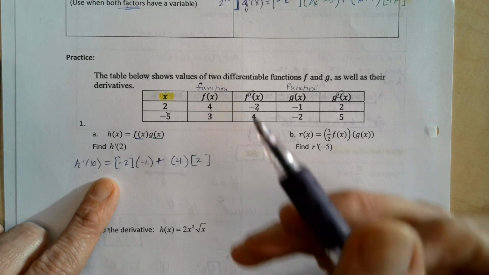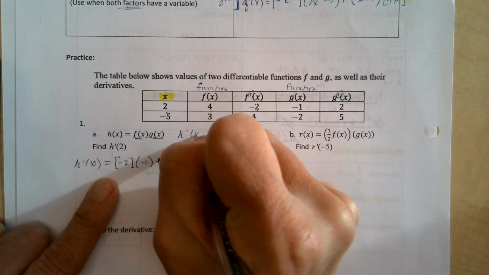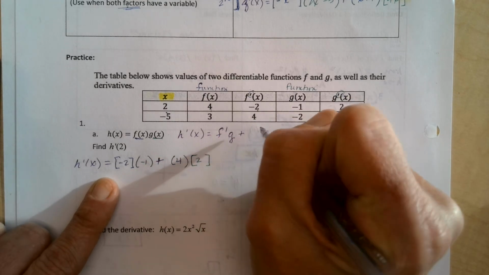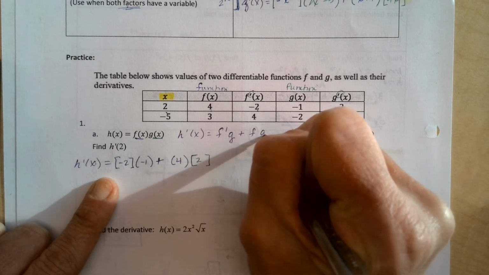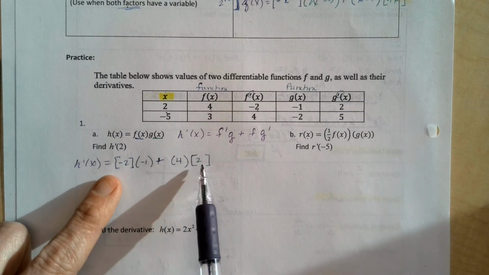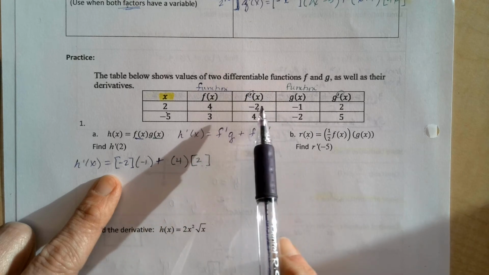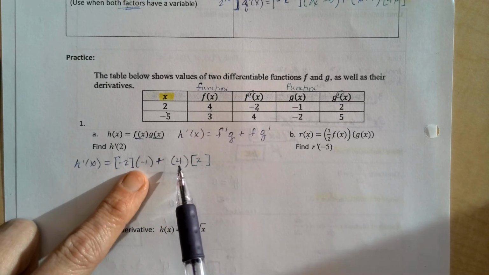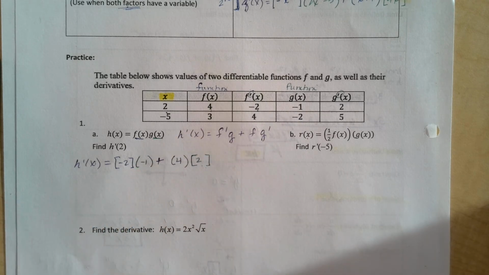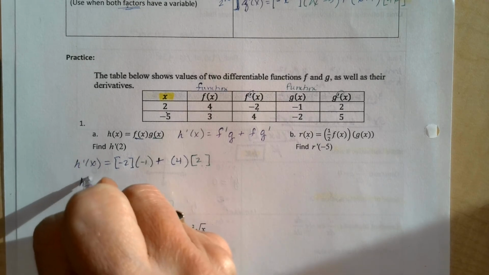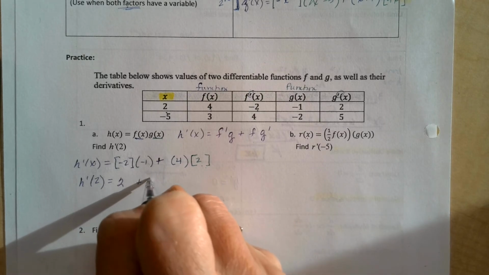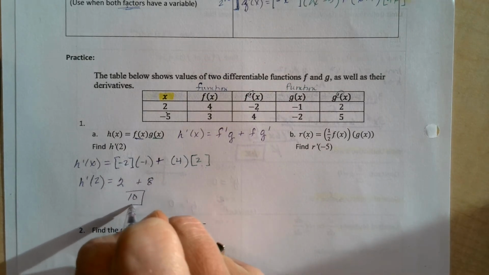If it's easier, go ahead and review the fact that your product rule says it's the derivative of the first times the second plus the first times the derivative of the second. And you can see by my boxes, these are my derivative values, 2 and negative 2, and these are my function values, negative 1 and 4. Now all that's left is to do some simplifying. So I know that my derivative at 2 is going to be equal to positive 2 plus 8 for a value of 10.